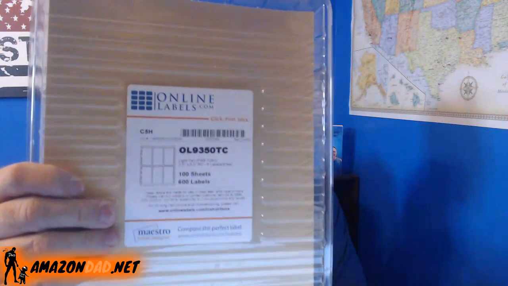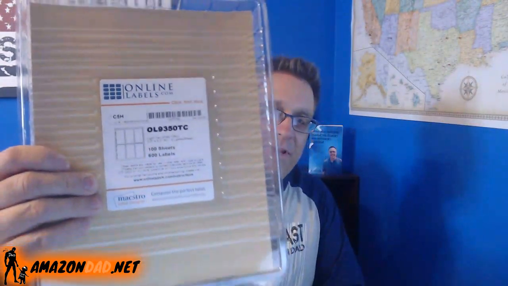More costs, labels. Labels that you find on the front of the candle, and also the warning label here. I get my labels from onlinelabels.com. I buy them in bulk. This one here is the front label, this long one. This is 2.5 inches high by 5 inches long.